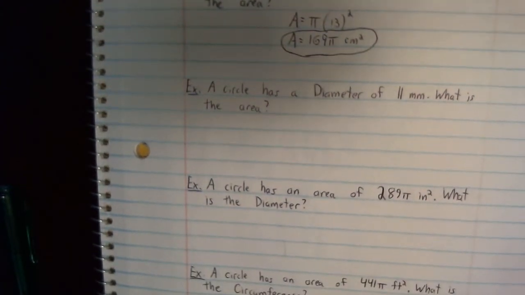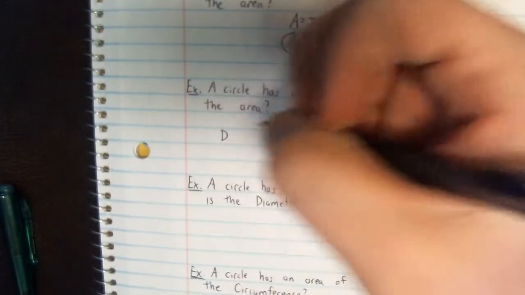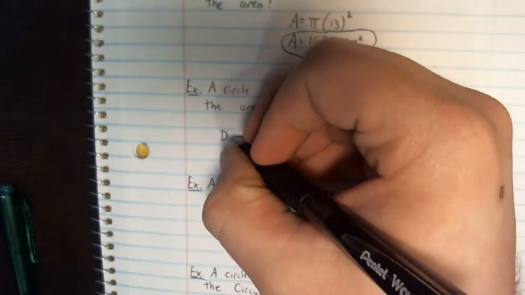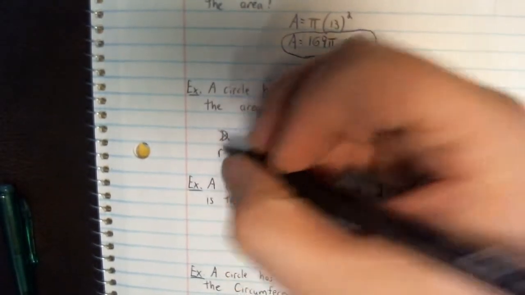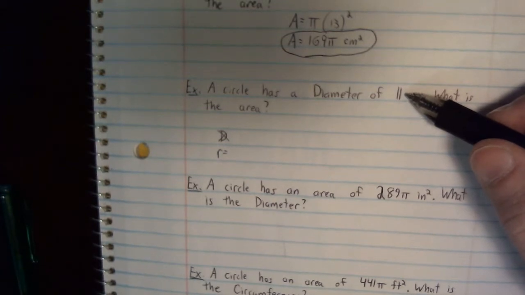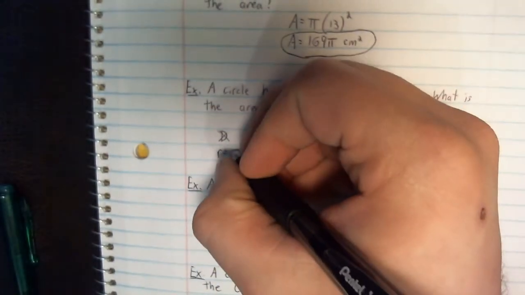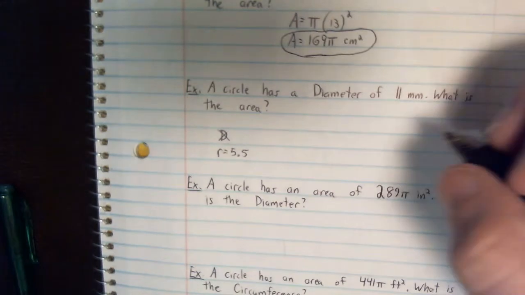Another problem, you can try this one on your own. This problem says a circle has a diameter of 11 millimeters. What is the area? Well, we don't want diameter, right? We want radius. Well, if the diameter is 11, the radius would have to be half of that, so 5.5.